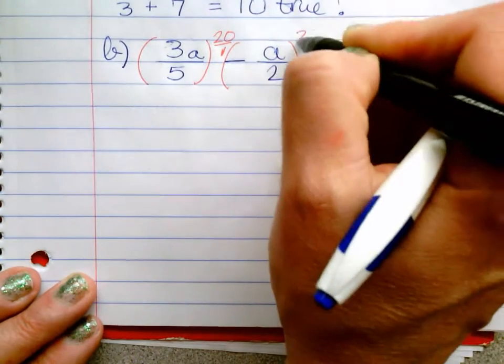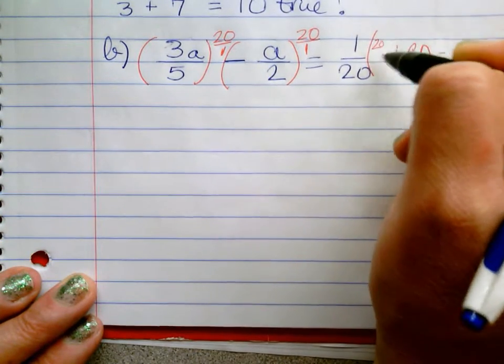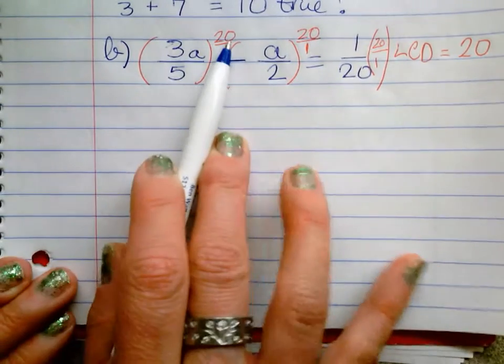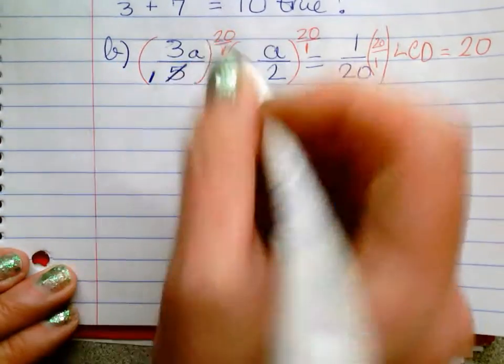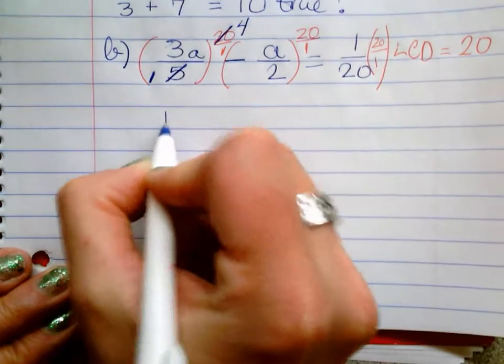This is a negative, don't forget that. 20 over 1, 20 over 1. Okay, 5 and 20 reduced by a factor of 5. 5 becomes a 1. What does the 20 become? 4. 4 times 3a is 12a.